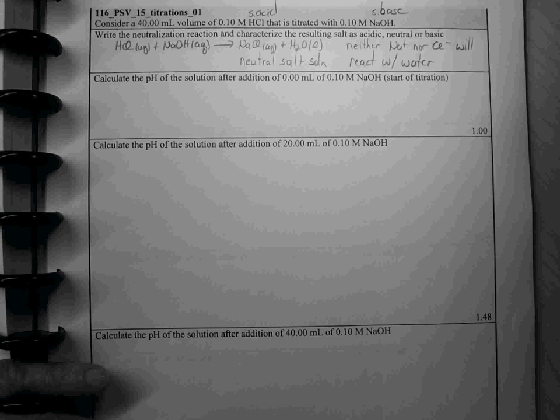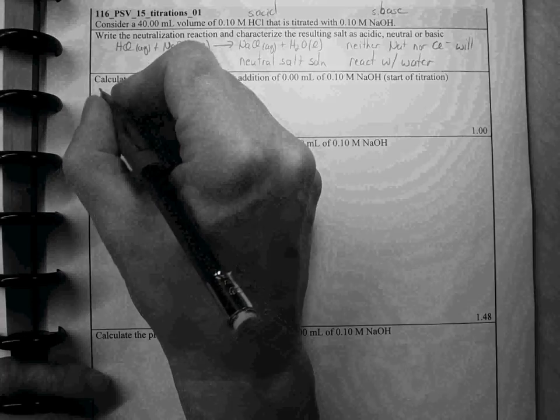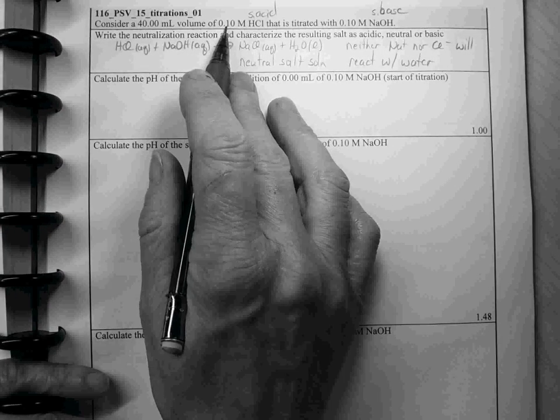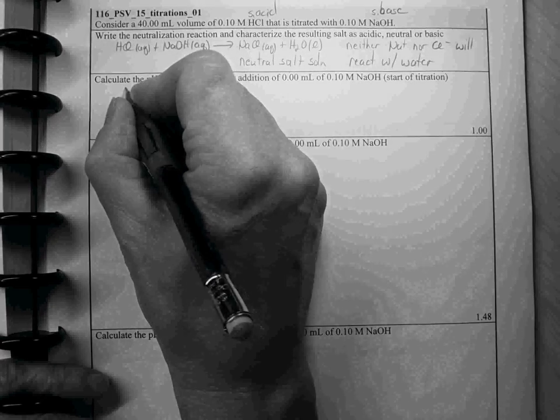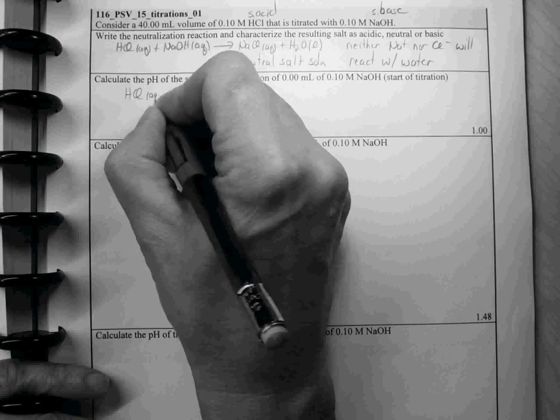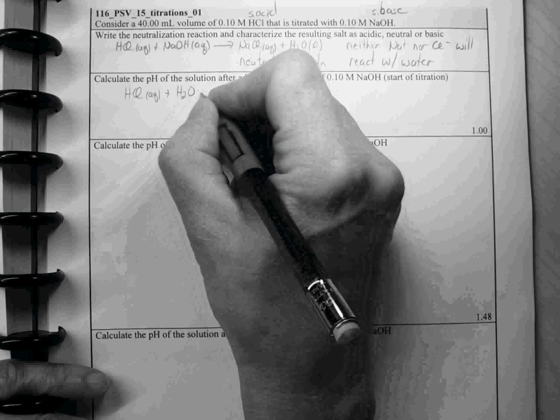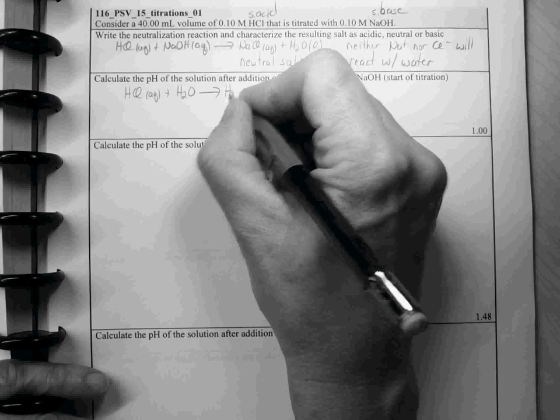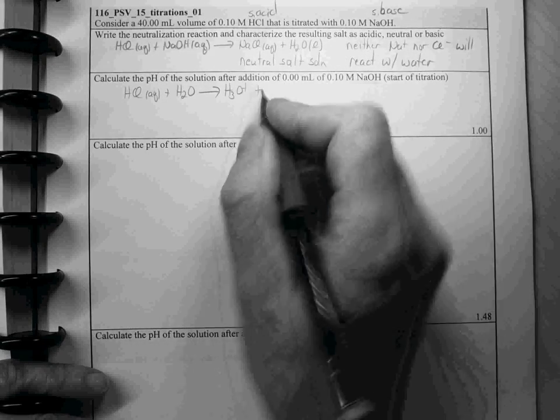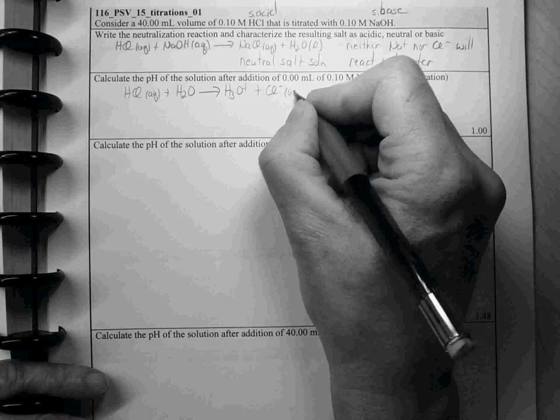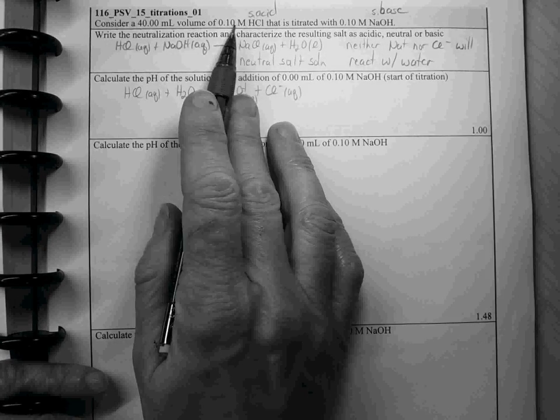The first step is to calculate the pH of the solution at the start. So we haven't had any sodium hydroxide. This is just a solution of 0.10 molar HCl. HCl, again, we know is going to be a strong acid, so it reacts 100% in water to produce H3O plus and chloride ion. So all of our initial HCl goes to H3O plus.